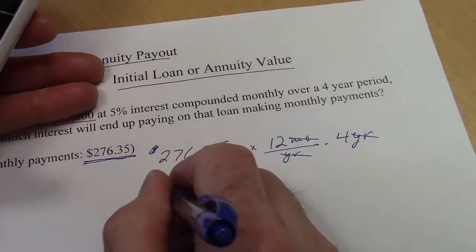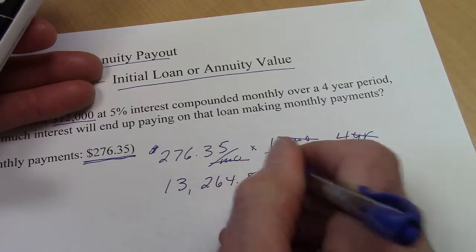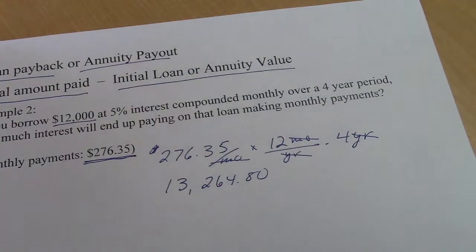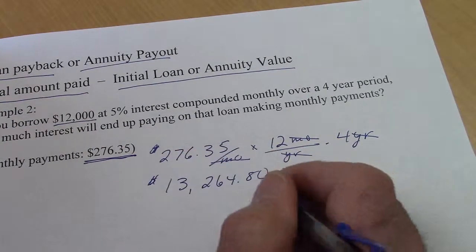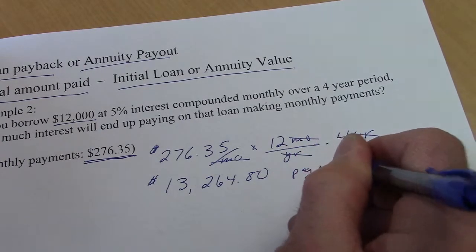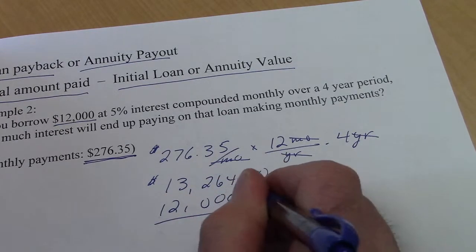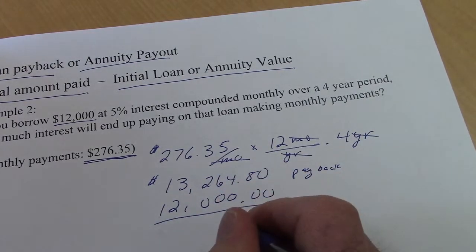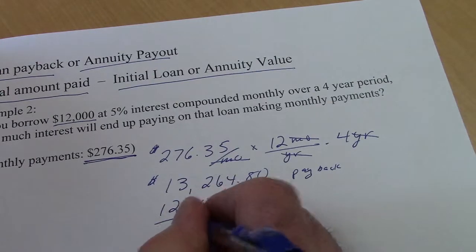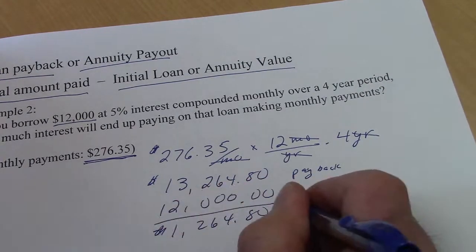That is $13,264.80. So that's how much you have to pay back. And you only borrowed $12,000. So you're giving them more than they gave you, which is the way these loans work. That would be $1,264.80 in interest.